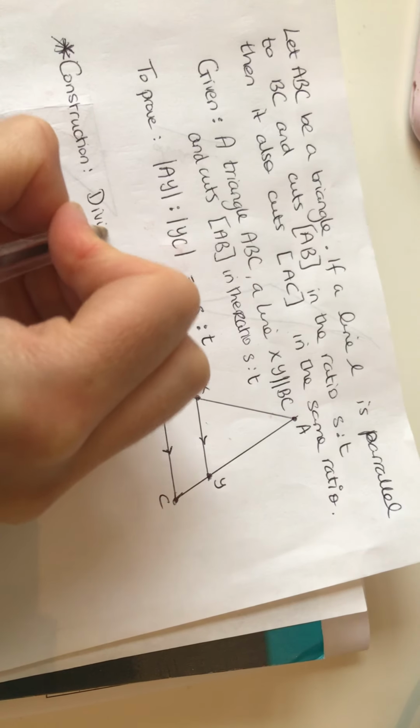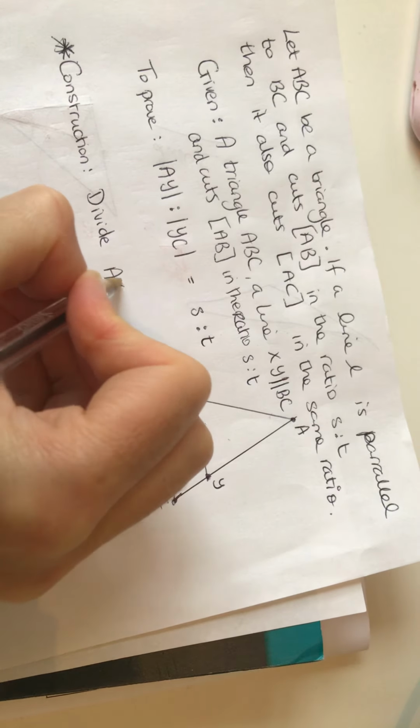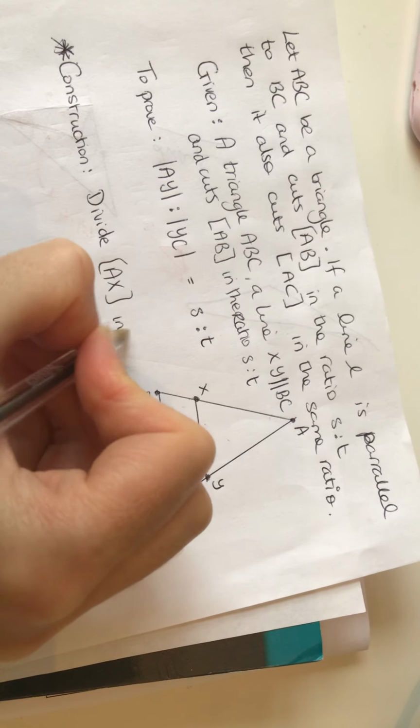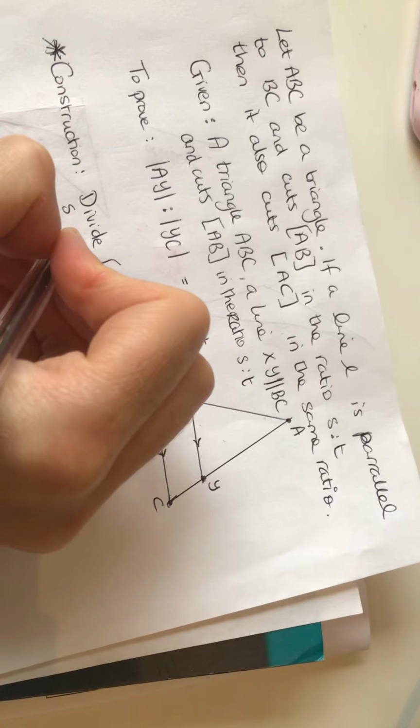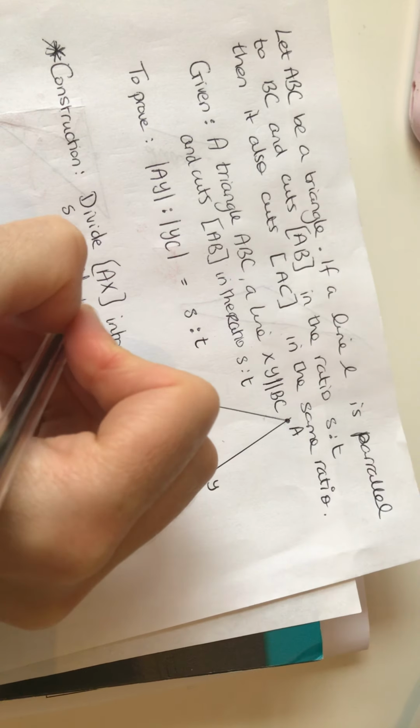I'm going to divide AX into S equal parts.